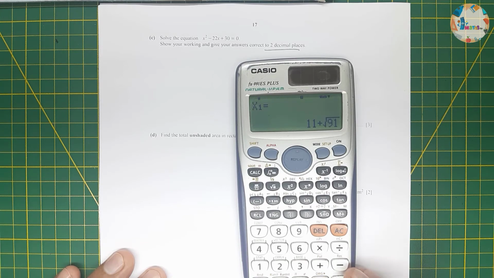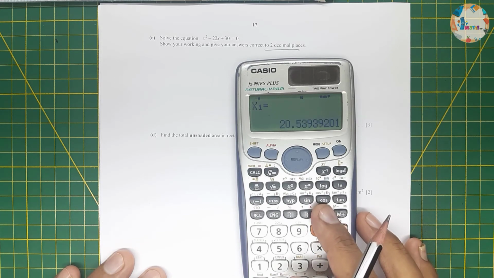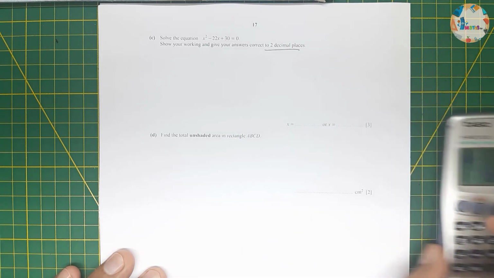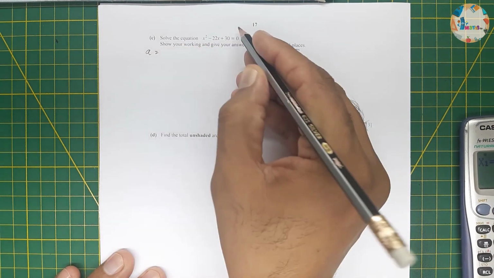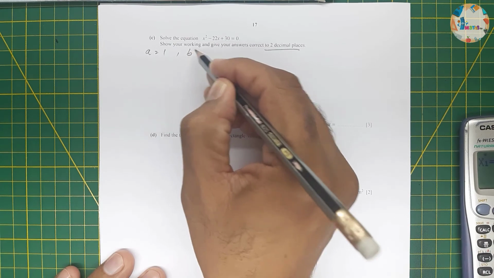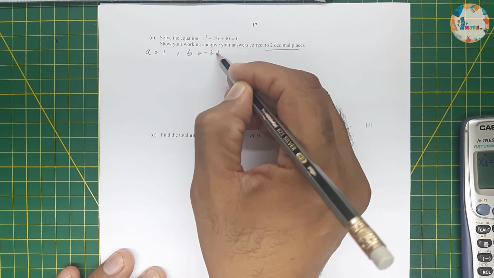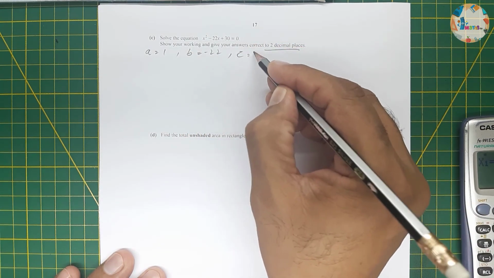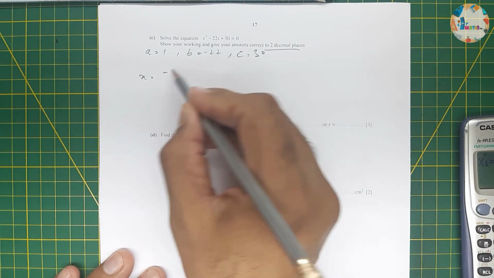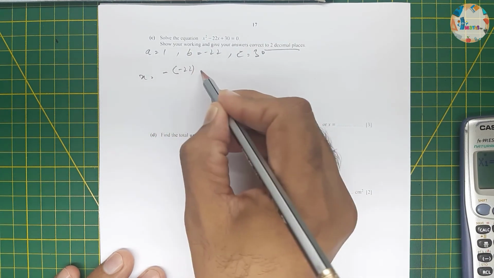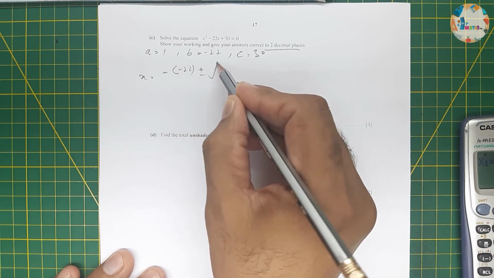The values will be decimals, so it is better to use the quadratic formula. We take a as 1, b as minus 22, and c as 30.